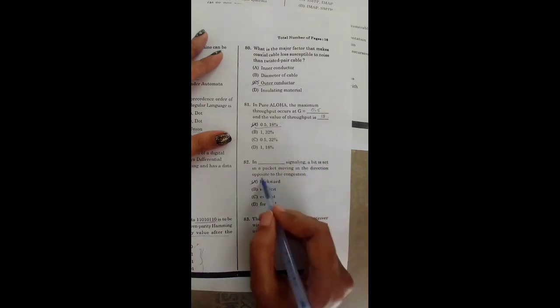82nd question, in which type of signaling a bit is set in a packet moving in a direction opposite to the congestion? Usually this is backward signaling, a packet moving in the direction opposite to the congestion.